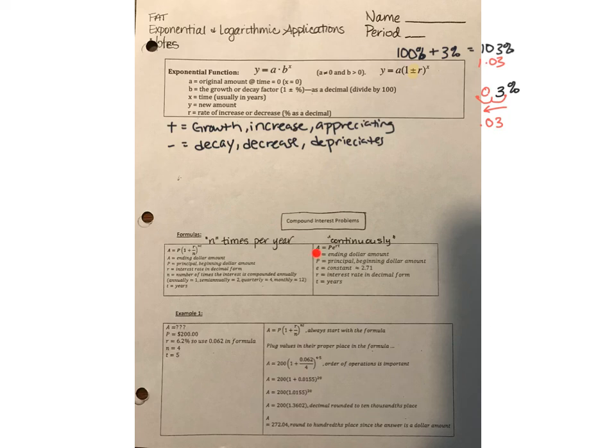We have A is our ending amount, P is our principal value, or what we start with. That'll be times E, so that's just, again, the number E, to the power of RT. So where R, again, is our rate, you have to change that percentage to a decimal. And T is time, usually in years, sometimes in months. We'll be talking about that in a bit. So these are going to be kind of our three equations.